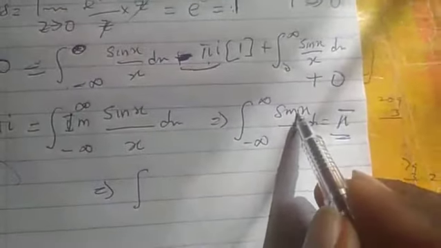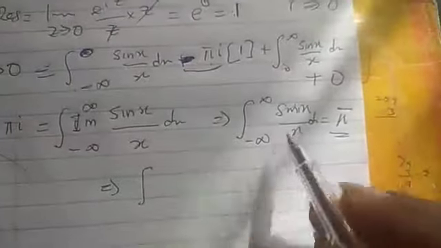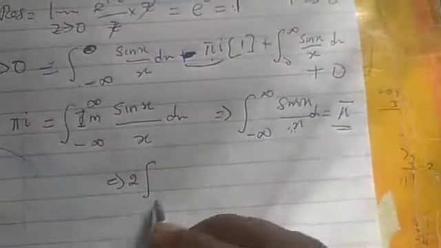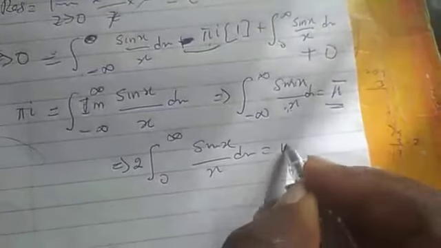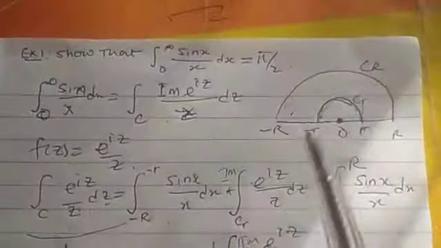So this simply shows that the integral from minus infinity to infinity of sin x over x dx is equal to pi. This is odd and this is odd. Odd divided by odd gives even. So this will be 0 to infinity of sin x over x dx, which is equal to pi over 2. That proves the result.